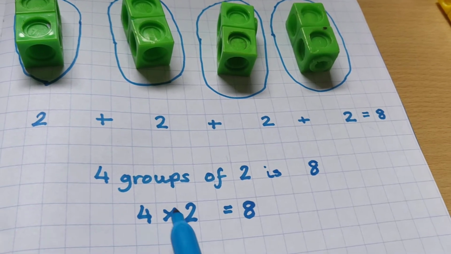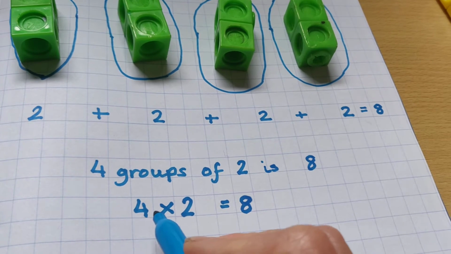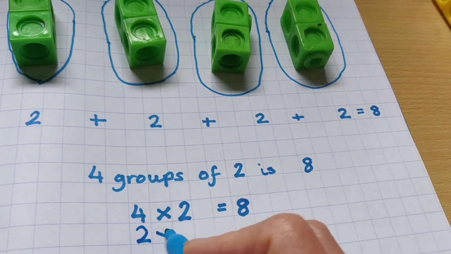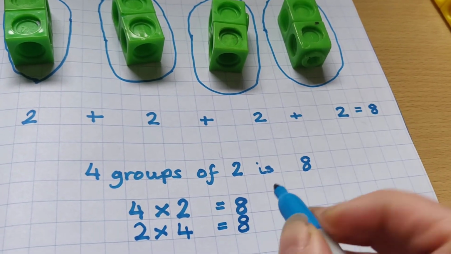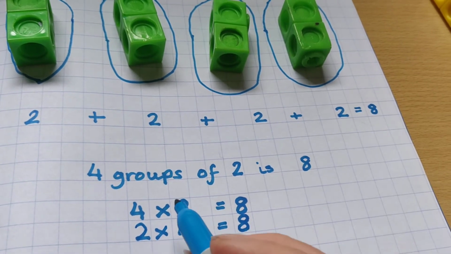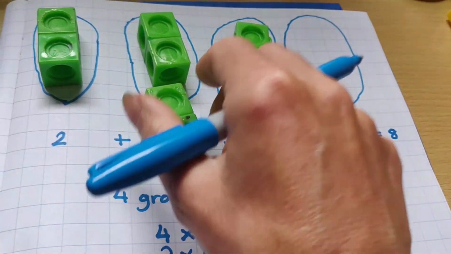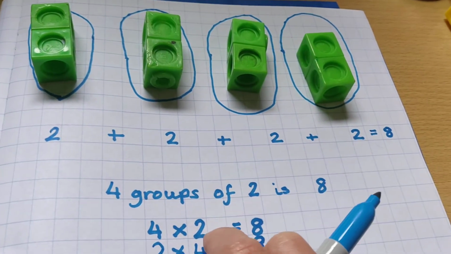And because it's multiplication, I can swap these two numbers over, the total would be the same. So 4 times 2 is the same as 8, 2 times 4 would be the same as 8. So it's commutative, we can swap the two numbers, the total remains the same. And we can do that with addition too. It wouldn't matter if I change the position of these two groups of 2, the total still remains the same.